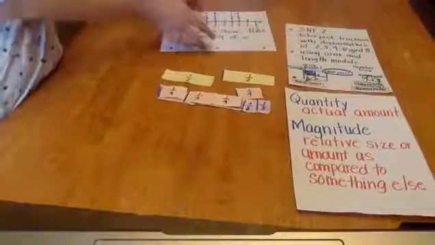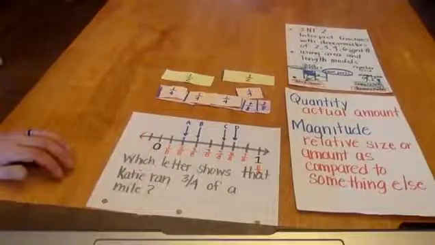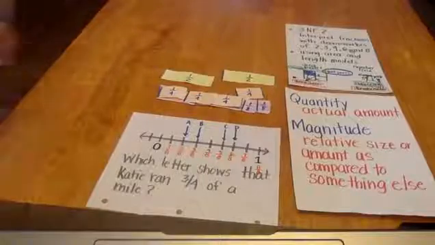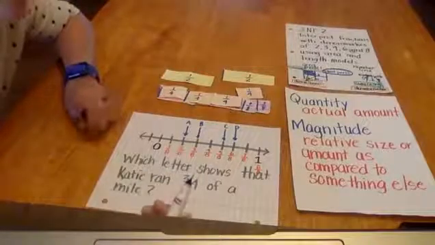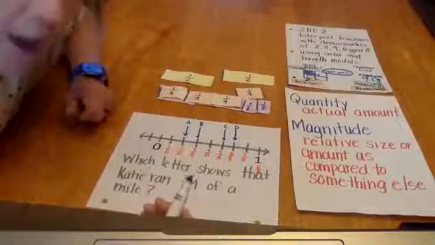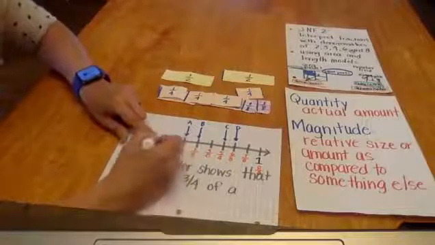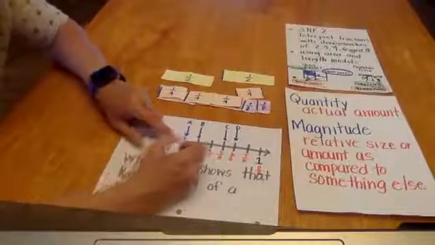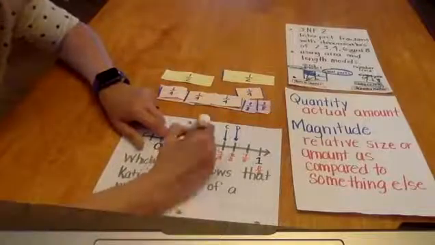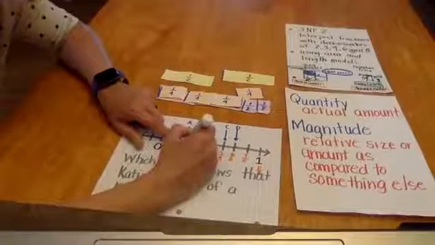So let's look. Okay, so I know, let me get a different color. I know that 2 eighths is the same as 1 fourth. So I'm going to go 1/8, 2/8, and I know that that's 1 fourth. Can you see what I did there? 1 fourth.